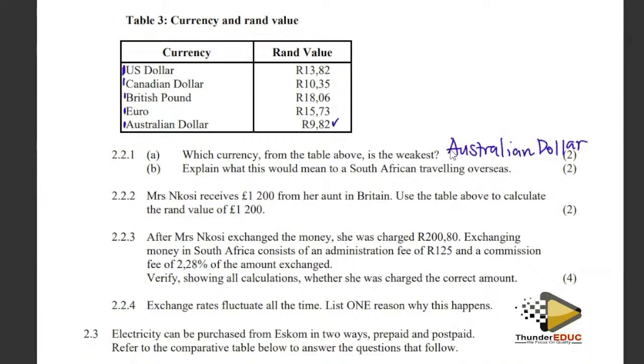Explain what this would mean for a South African traveling overseas. Here, it means the person will use less money. The traveler will use less money in Australia than in these other countries. The person will use less money compared to other countries.